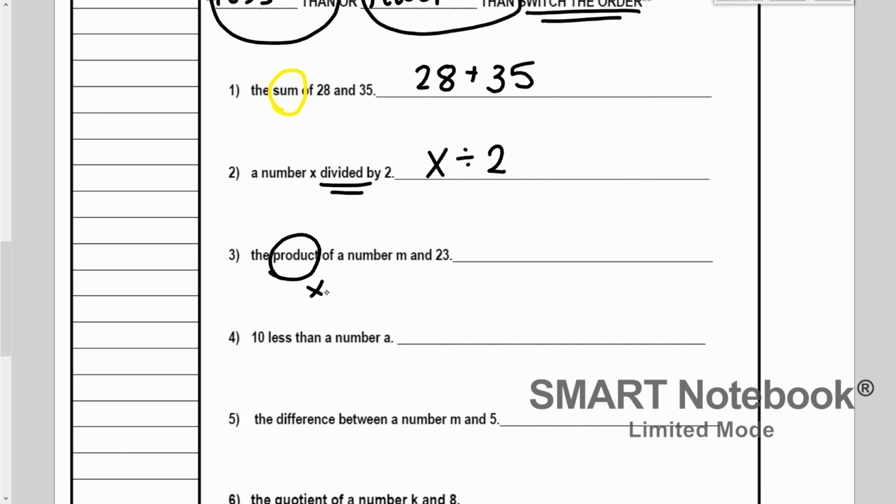Product. Product means times. Product of a number m and 23. So that would be m times 23. That could also be written as 23m, because remember when we talked about the other day that a number next to a letter means to multiply. So those mean the same thing. You could write it either way if it was on a test or quiz.